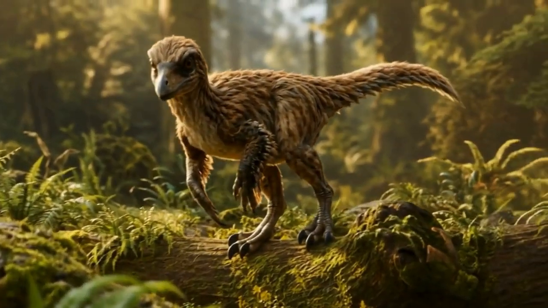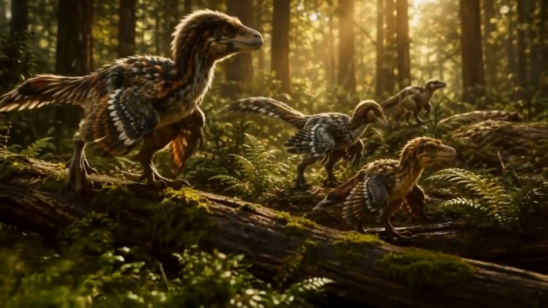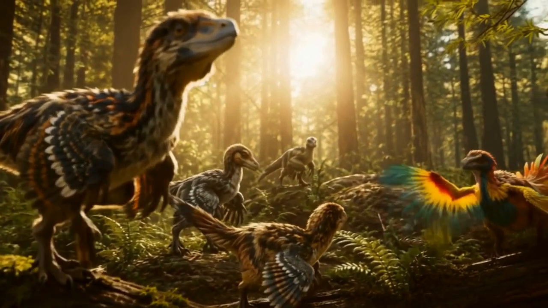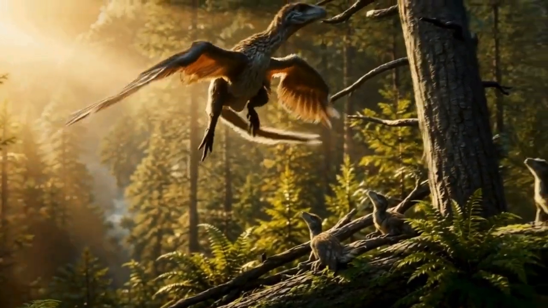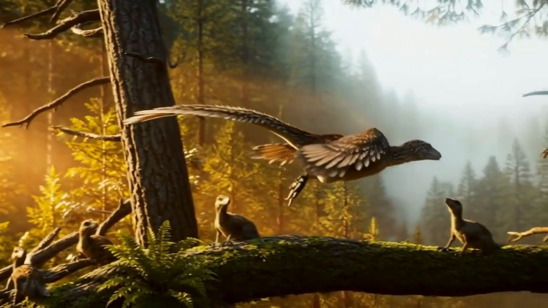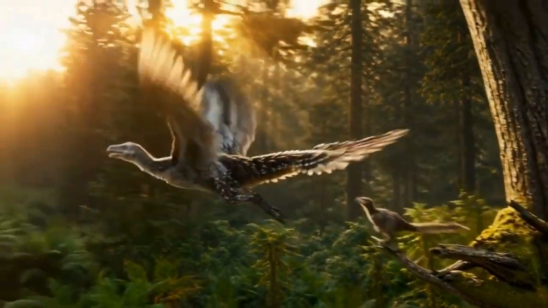One of the most remarkable developments in dinosaur evolution was the emergence of feathers. The first feathers did not evolve for flight. They were used for insulation, communication, and attracting mates. Over time, evolution took these structures in a different direction. In some species, feathers began to enable gliding and eventually flight. Millions of years later, a new group would emerge from the descendants, birds.